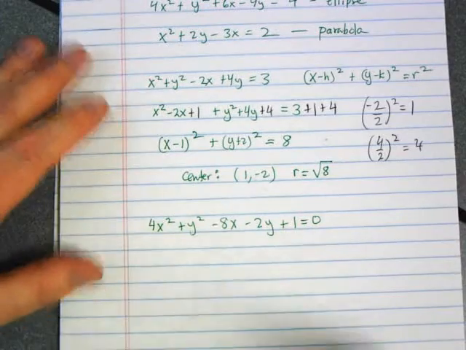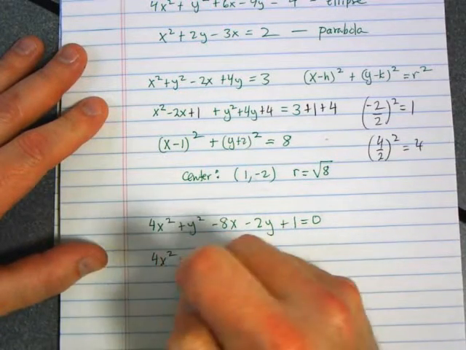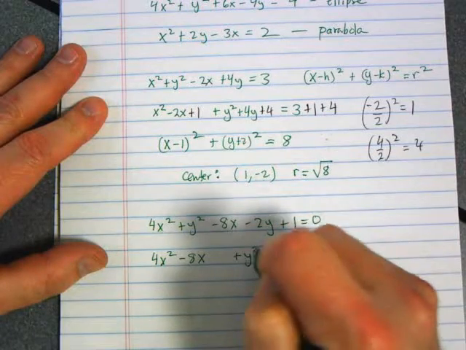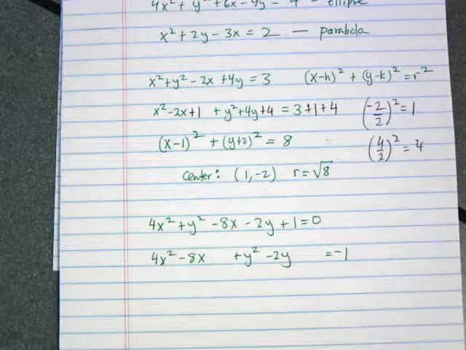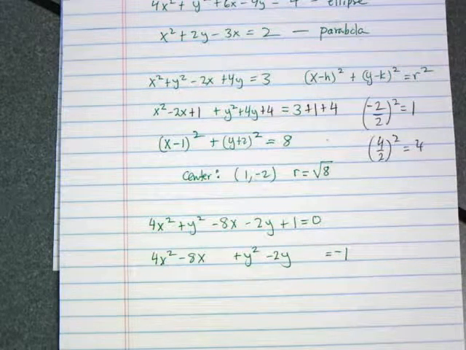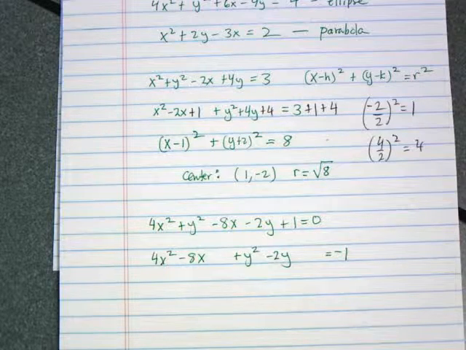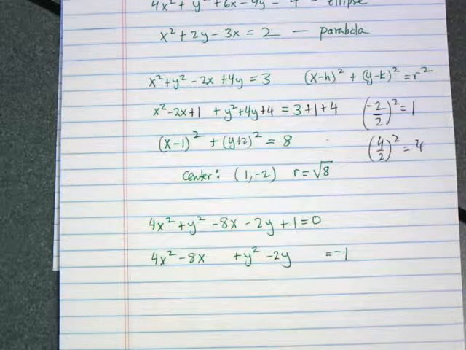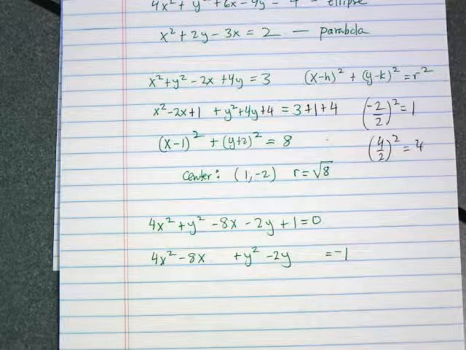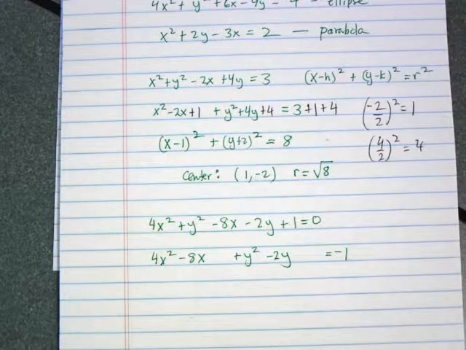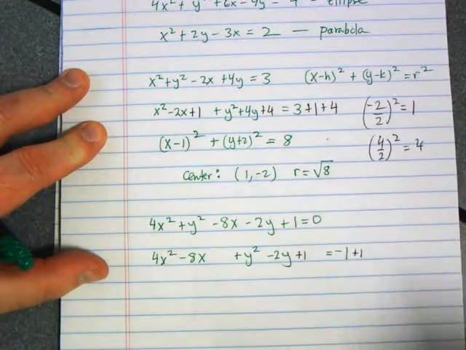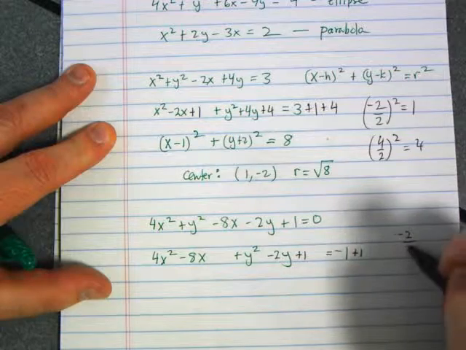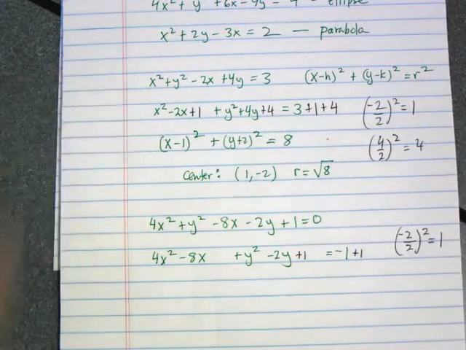Okay, so here's what I'm going to do. I'm going to write this as 4x squared minus 8x plus y squared minus 2y equals negative 1. So I put the x's next to each other, I put the y's next to each other, and then I move that number to the other side. What do I need to do next? I need to complete the square, and again I need to do it twice. Let's start with the y's, because the y's are easy. What's the magic number for the y's? 1. Why 1? You take negative 2, you divide it by 2, and you square it. That's 1, so I add 1 to both sides.